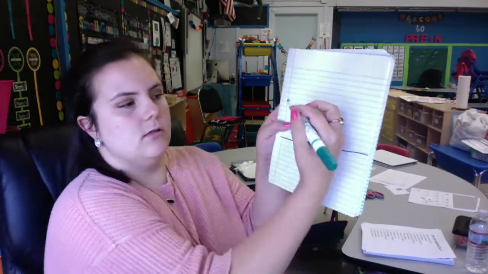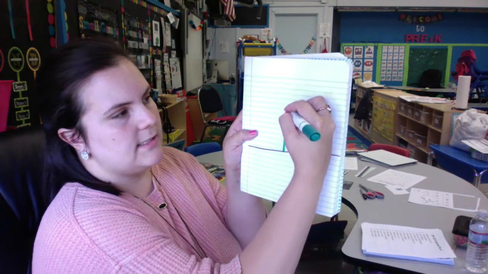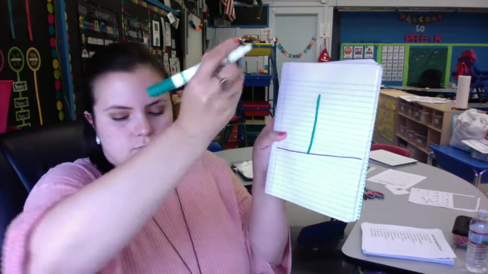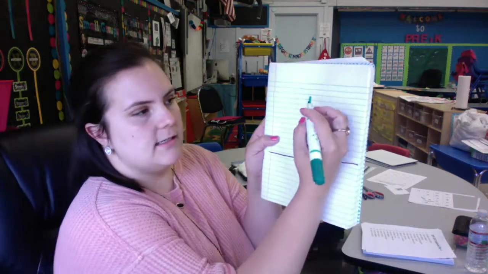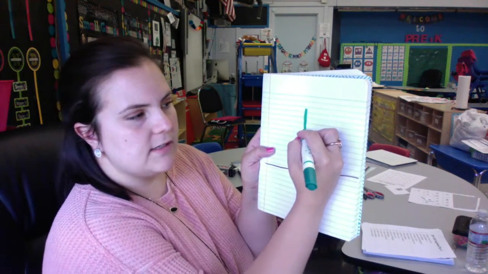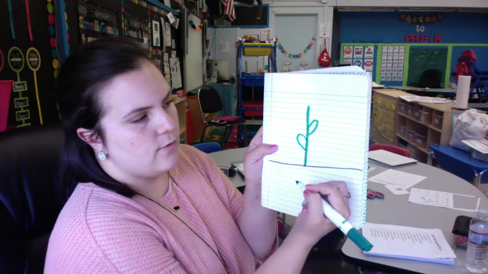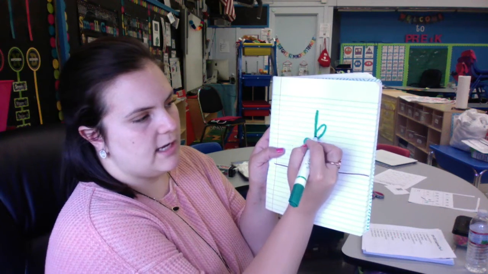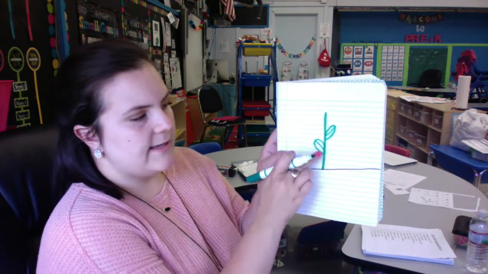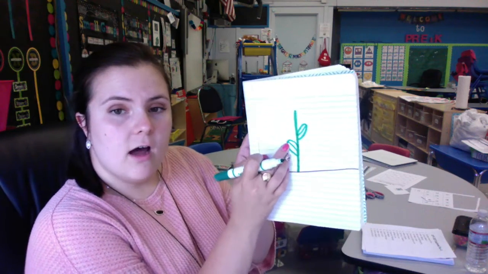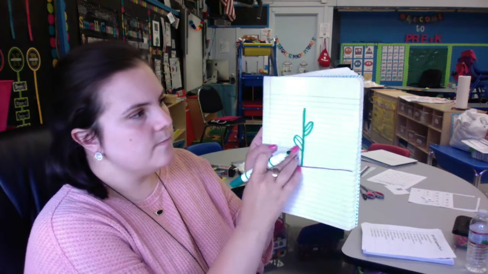Then we need to draw the stem of our plant so we know where it is. All right, here's our plant and here's its stem. Next, our plant needs to have some leaves, and leaves are sometimes circle-shaped, sometimes they're oval-shaped like that, and you can draw a line through it if you want. Sometimes leaves have something called veins in them.